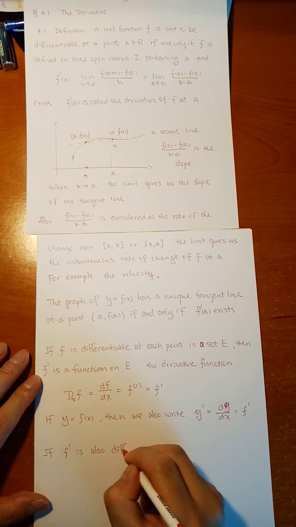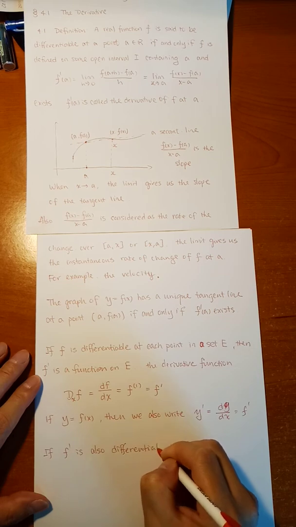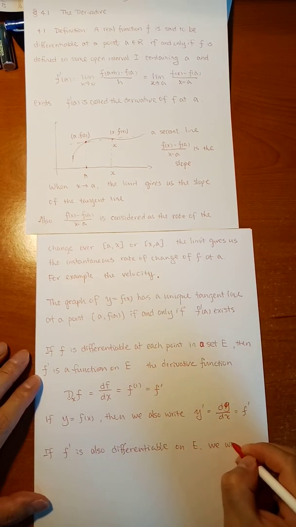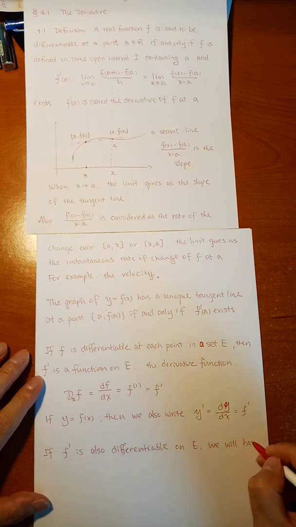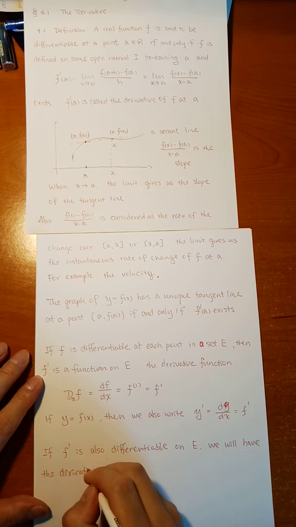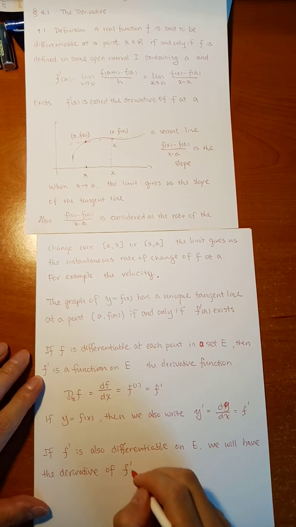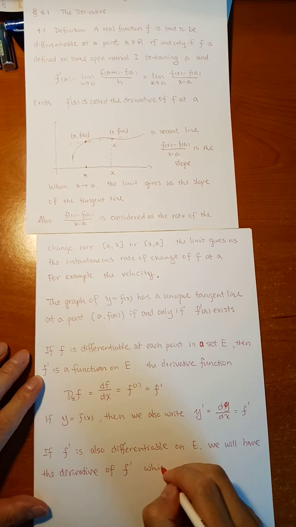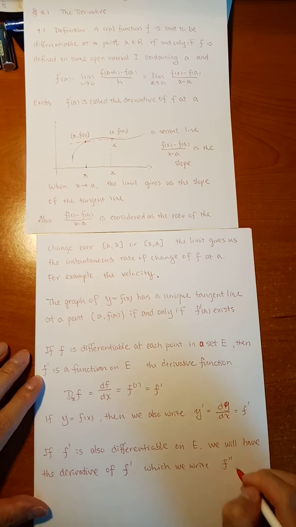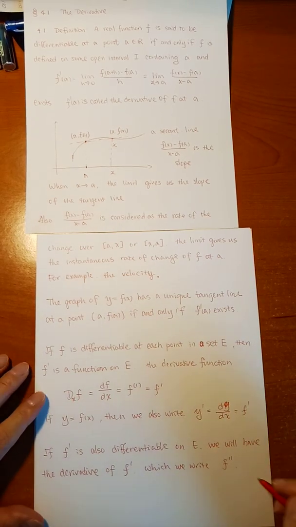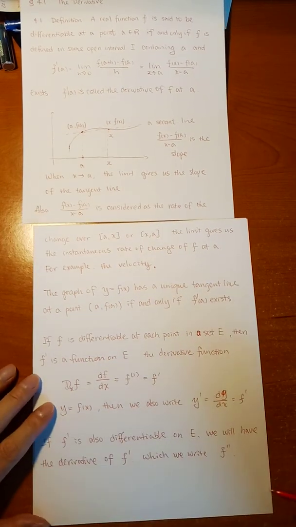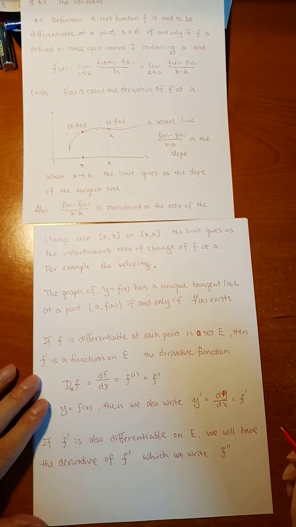It may not be the case, but if it's also differentiable on E, then we can have the derivative of f prime, which we write as f double prime, the prime of the prime. And we can continue this if possible. So we have the higher order derivatives.